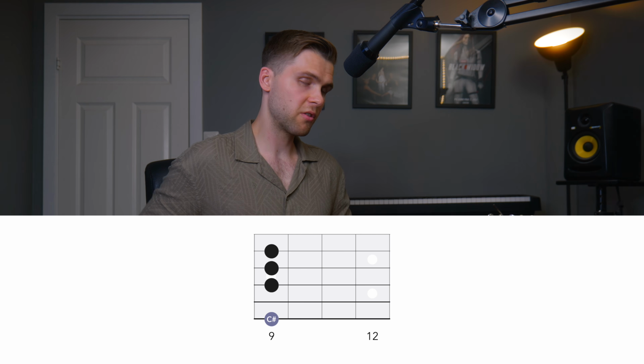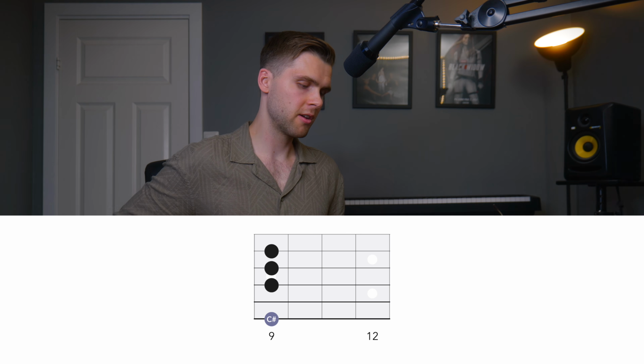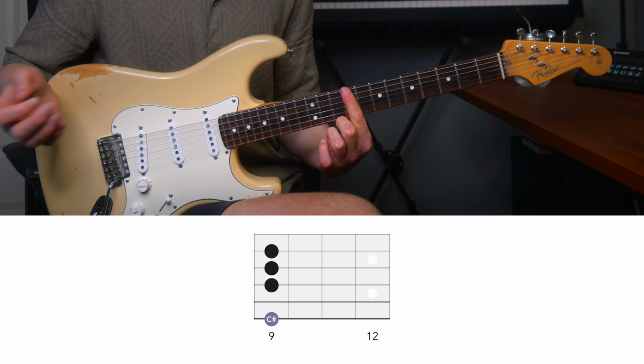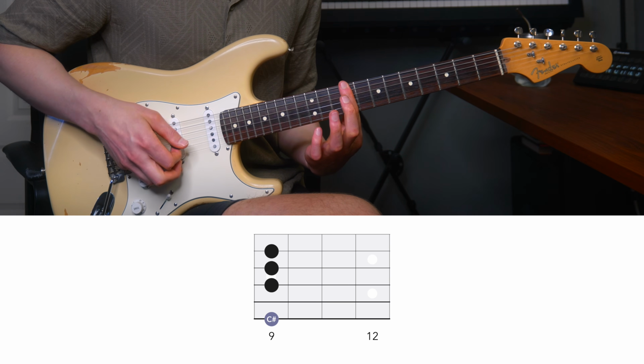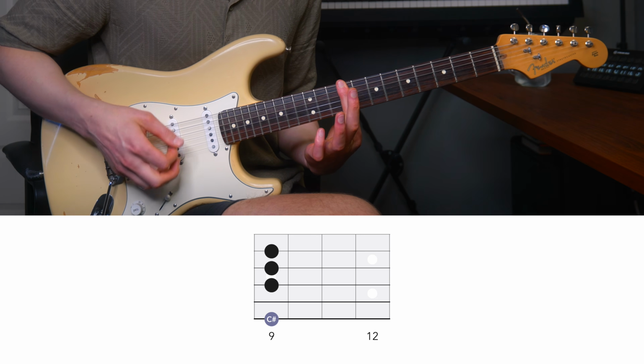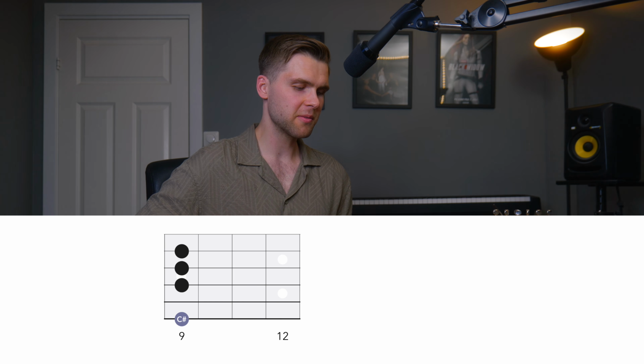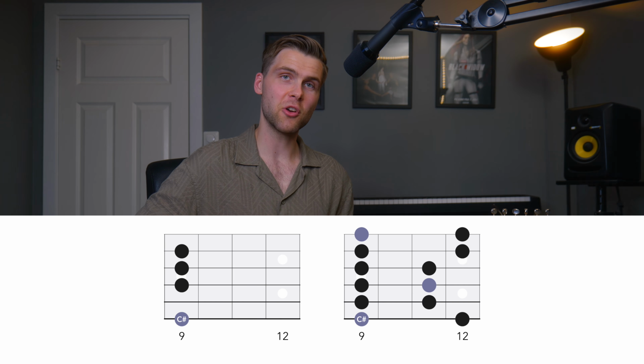John Mayer uses his thumb a lot, but if you think it's hard, you can use your first finger as a bar on all the strings instead if you want to, like this. Something like that. Then what he does is to just play around this chord and the pentatonic scale.